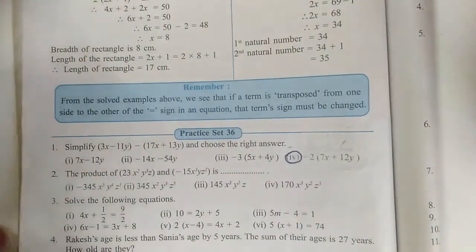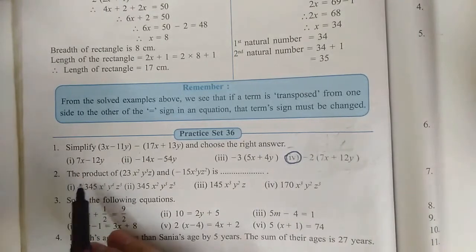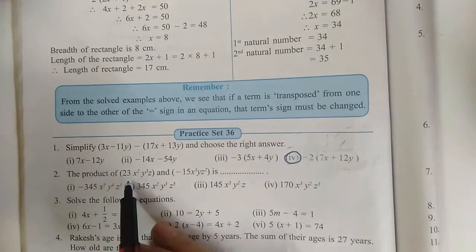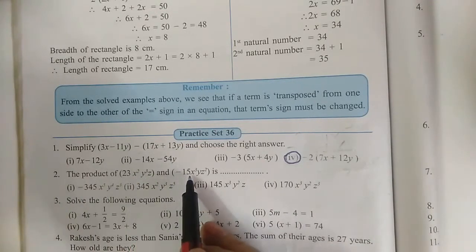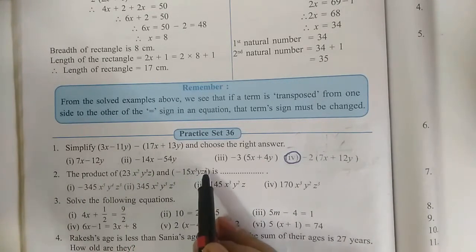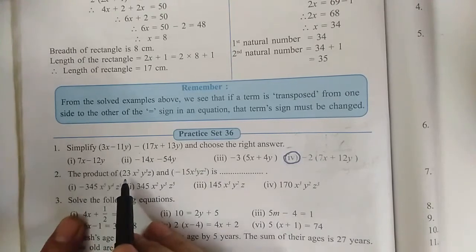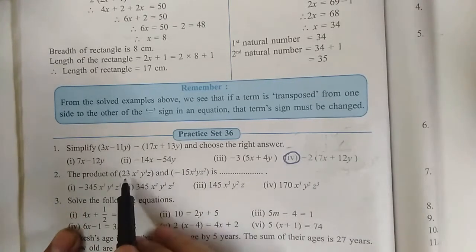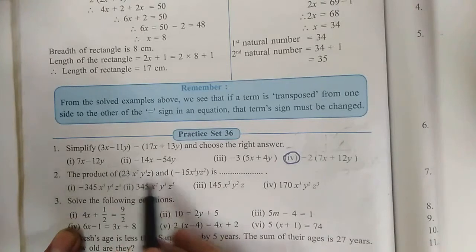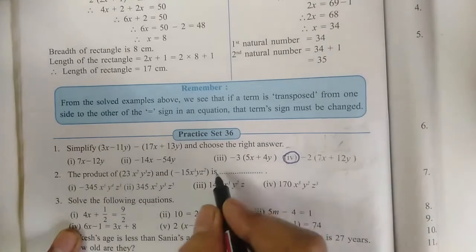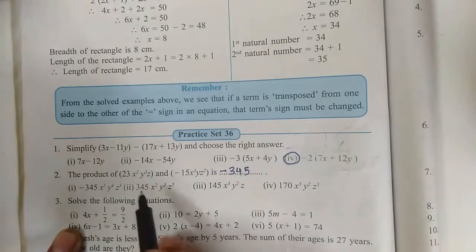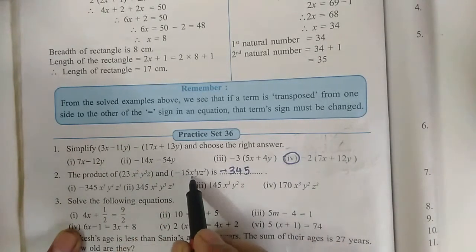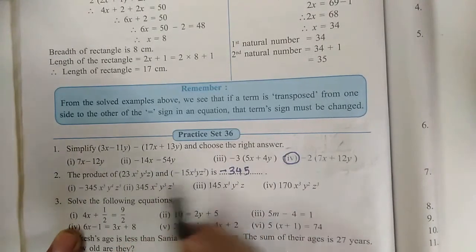Now see the second question. The product of 23x square y cube z and minus 15x cube y z square is? Firstly, take the multiplication of numeral parts. So 23 multiplied by minus 15 is minus 345. X square into x cube means 3 plus 2 is 5.